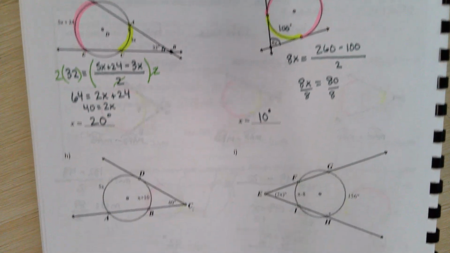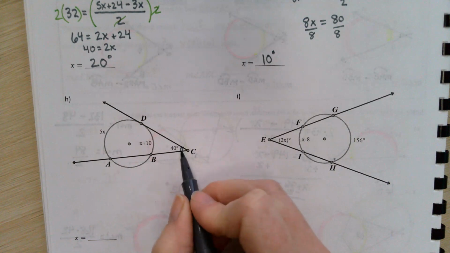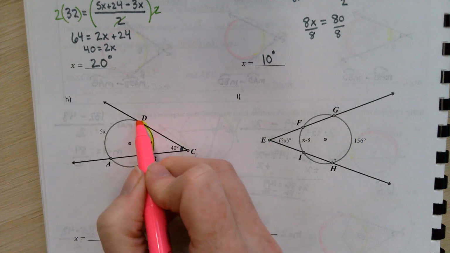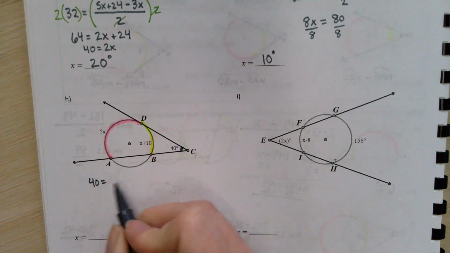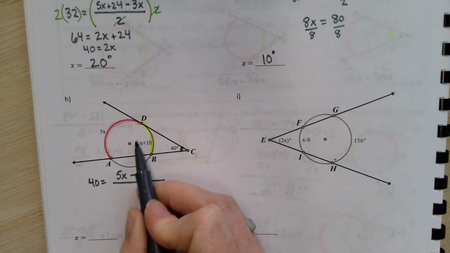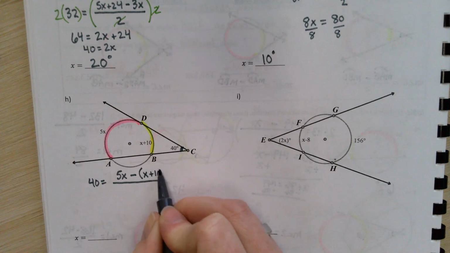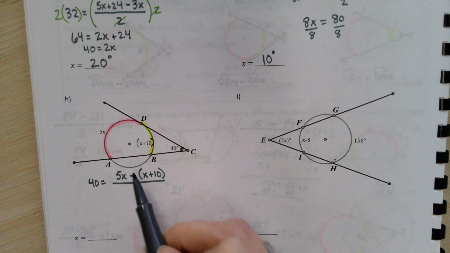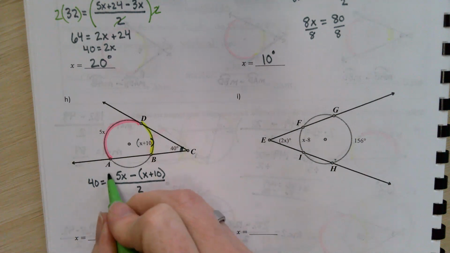Moving ahead to example H, still with an exterior angle. So I still need a close small arc and then a farther away larger arc. That exterior angle is going to equal the larger arc minus the smaller arc. This is where you need to be really careful. That smaller arc is actually an expression. So anytime that happens, we want to make sure we think parentheses, because that subtraction sign applies to the whole arc, not just the first part of it.